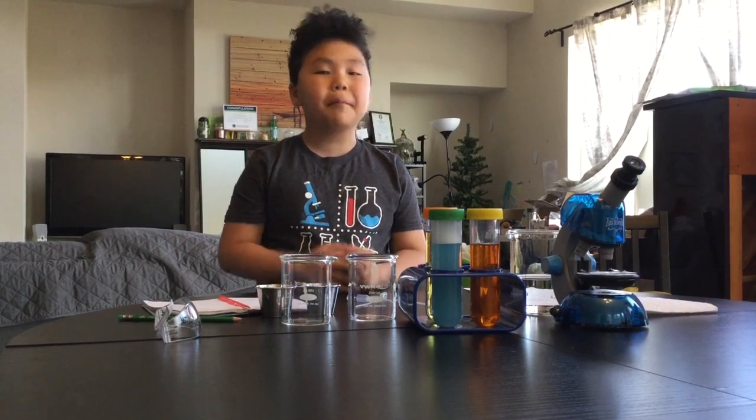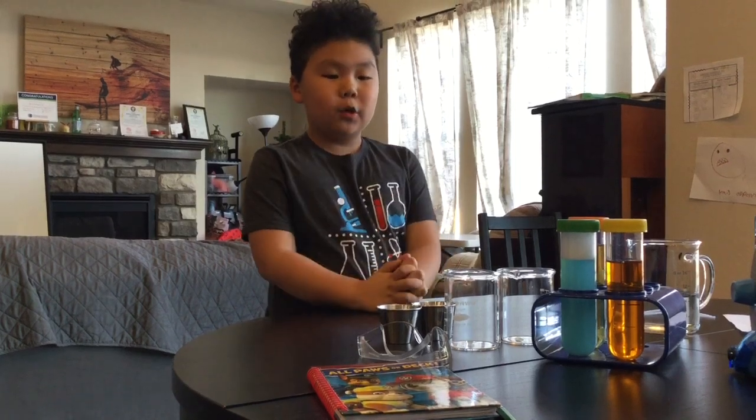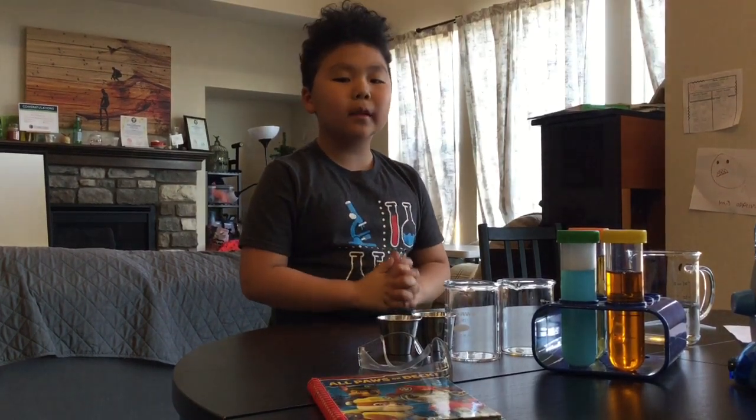And today we're going to be learning about the states of matter. Matter is things like solids, liquids, and gases. Those are the most common states of matter.